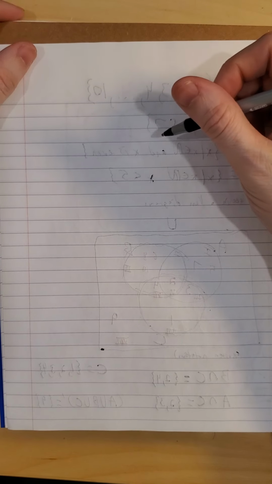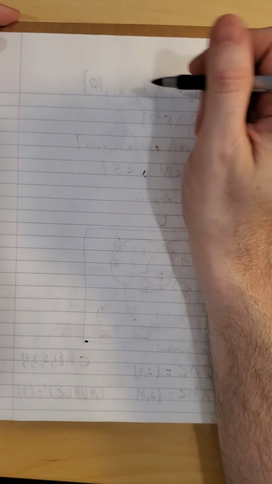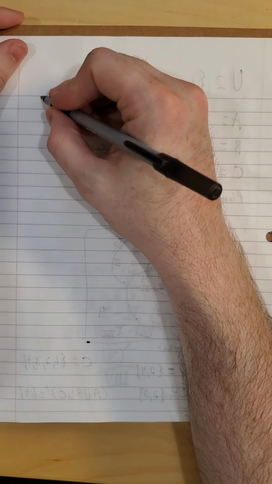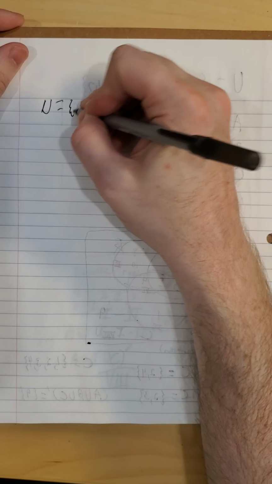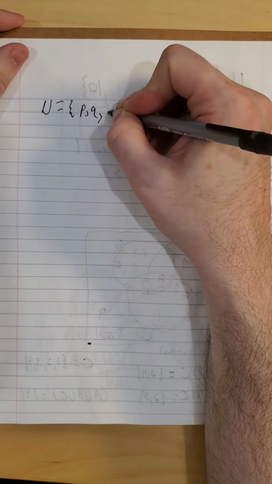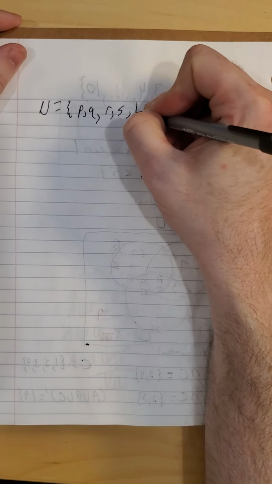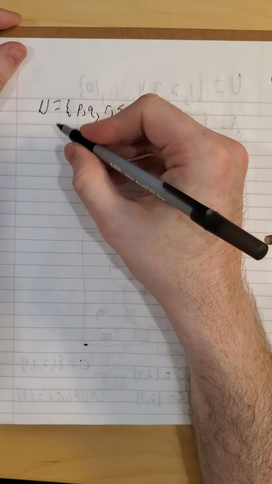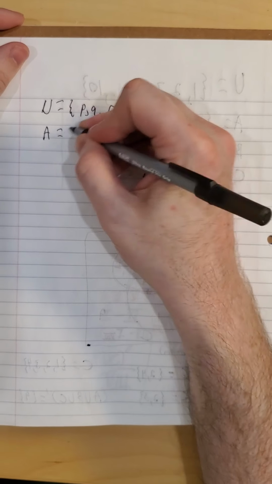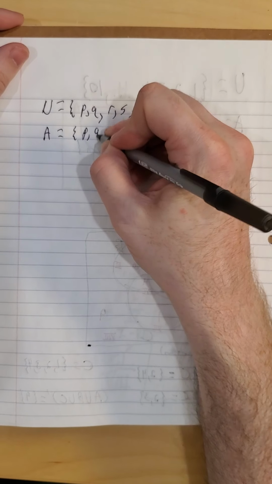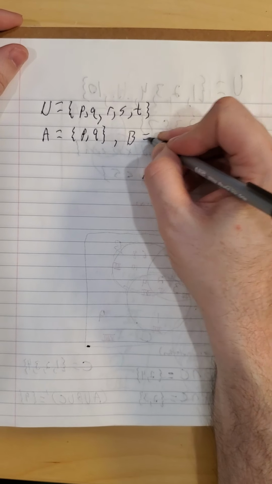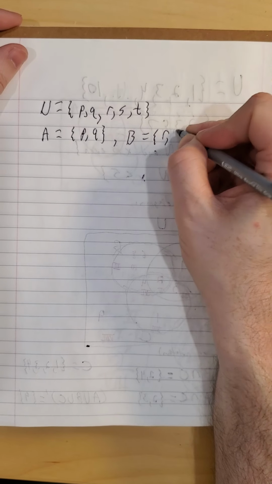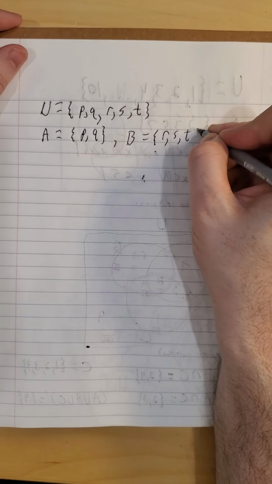So next we look at equality of sets. For this one, our universal set will contain P, Q, R, S, and T. Set A will contain P and Q. Set B will contain elements R, S, as well as T.